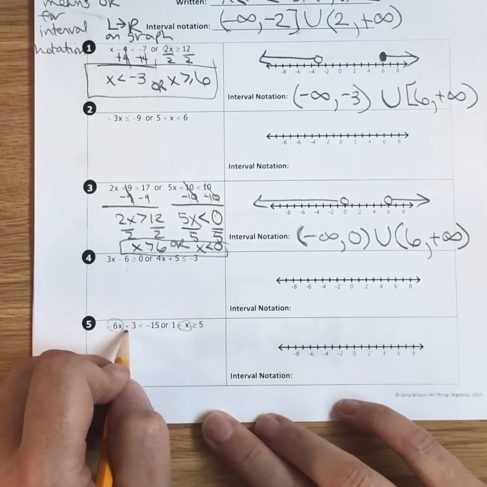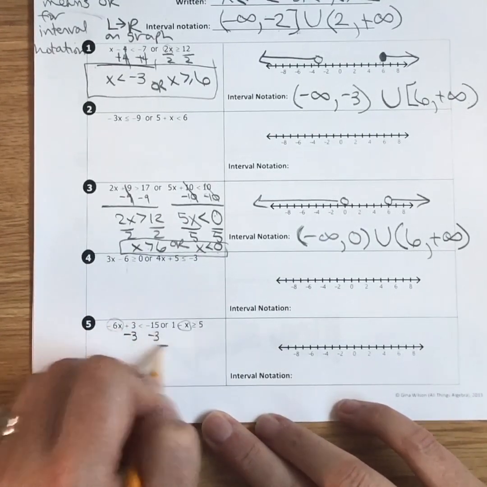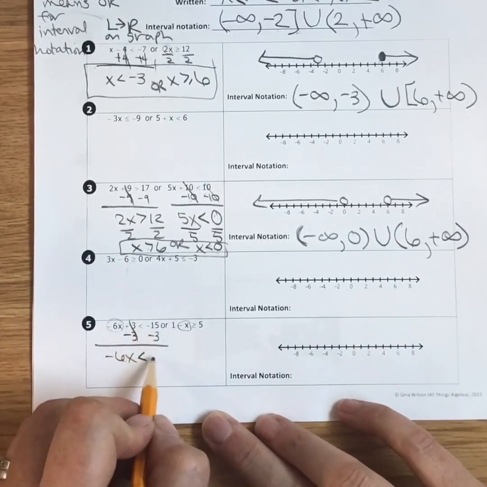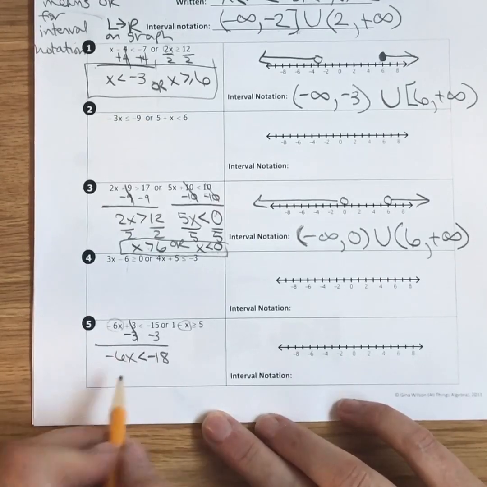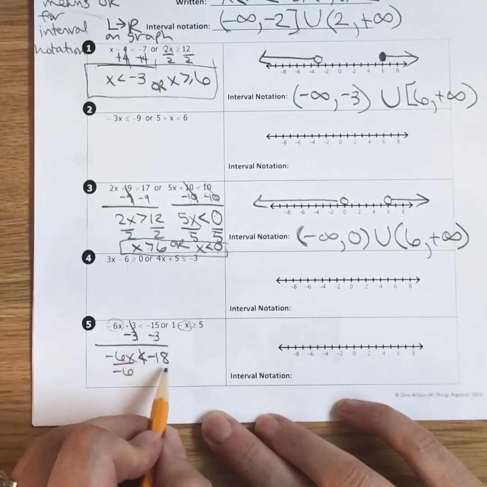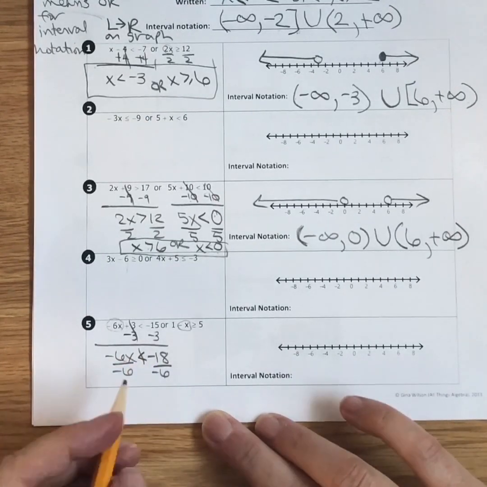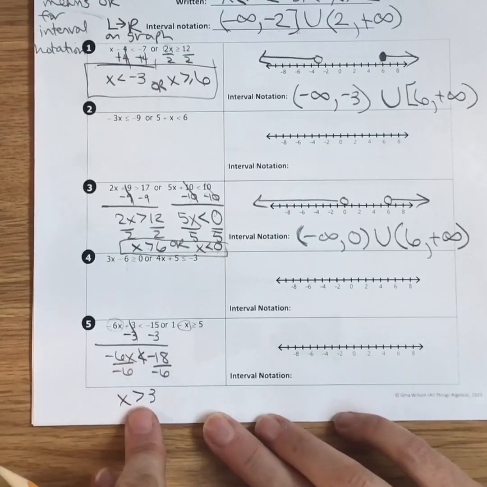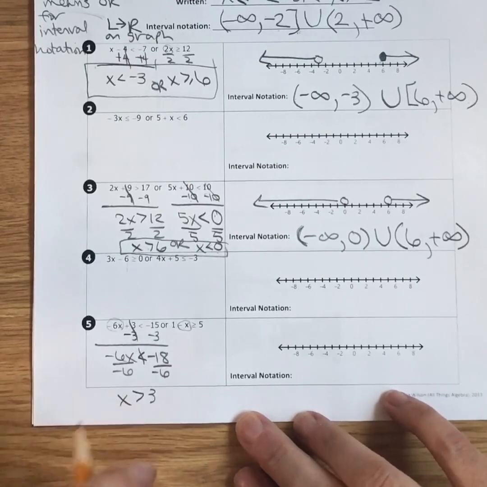So first thing we do is subtract the 3 on both sides. So we get -6x is less than, and both are negative, so we combine them to -18. Divide by -6, and then all the signs change. The inequality is no longer true, so we get x is greater than +3. We have to flip the inequality, and now it's true.